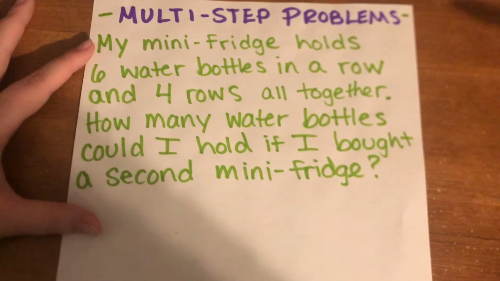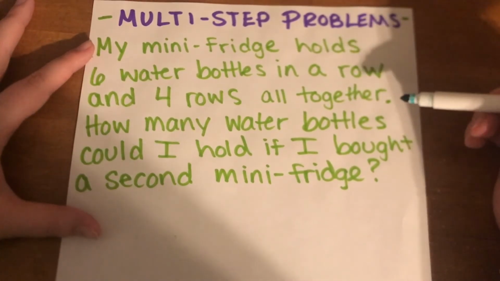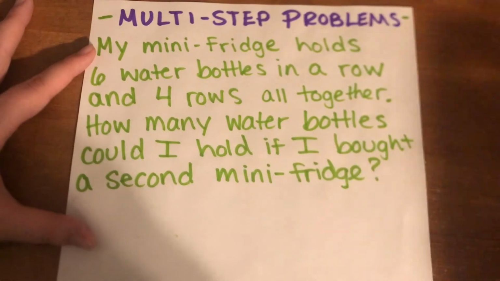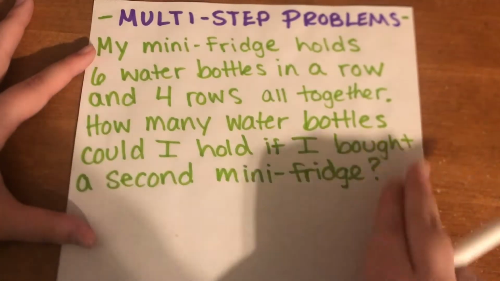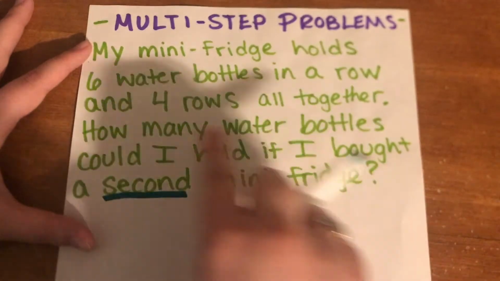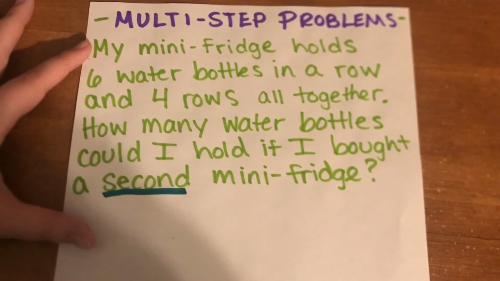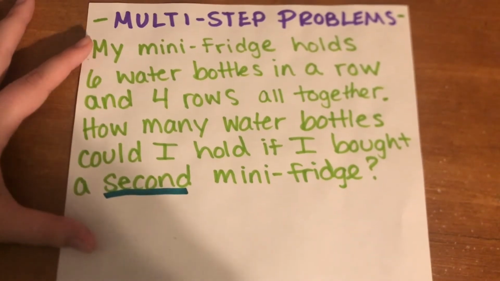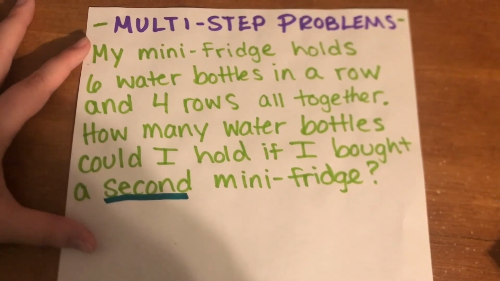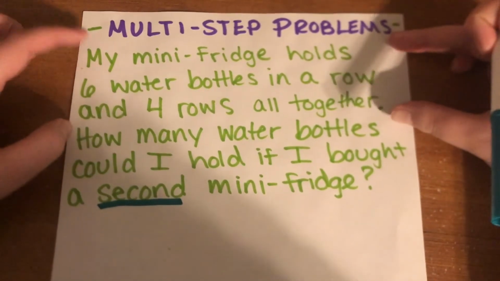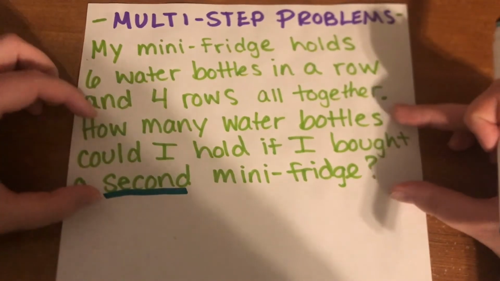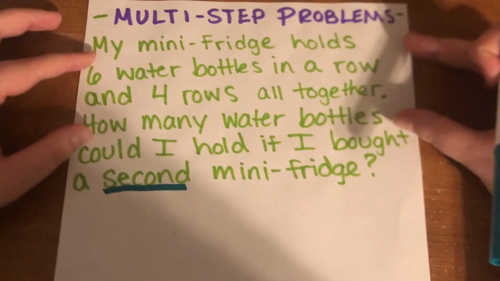My mini fridge holds 6 water bottles in a row and 4 rows all together of water bottles. How many water bottles could I hold if I bought a second mini fridge? All right, so first thing I noticed off the bat is this keyword, second mini fridge. I only talk about how much my one sole mini fridge holds on its own. I don't have a second mini fridge yet, so I don't know how much it's going to hold unless I buy the same mini fridge a second time. So I'm going to start by solving what my mini fridge holds right now on its own, and then I can figure out from there how much a second one would hold. I'll talk about what I mean by that once we get through the first step.